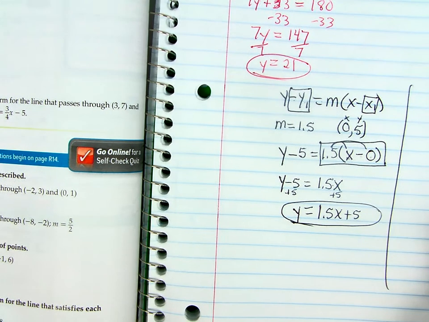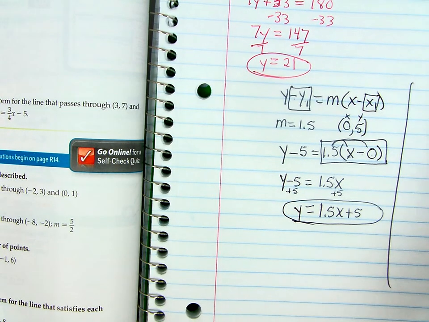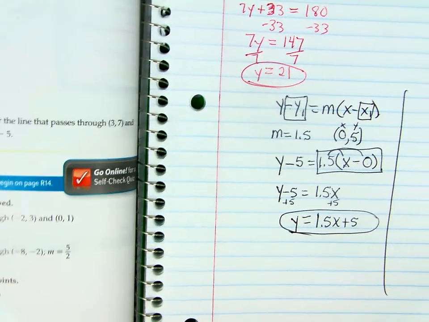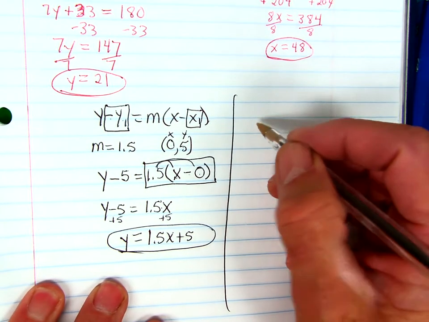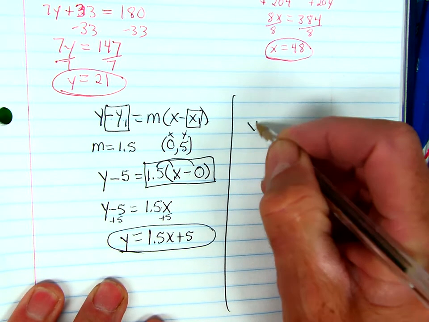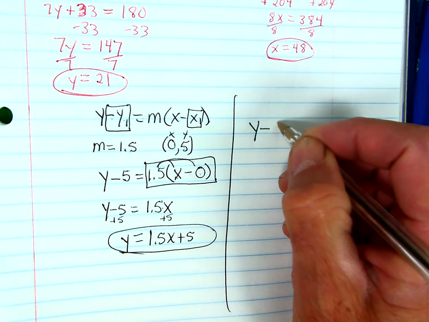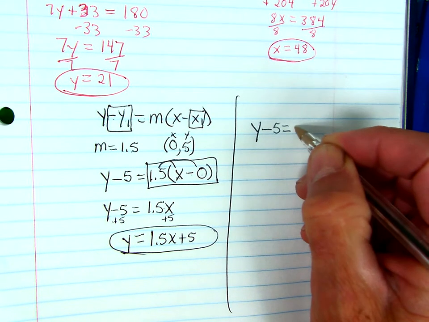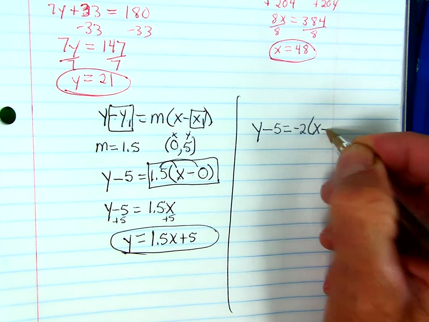Another one. Number 3. This line passes through the point (3, 5) and has a slope of -2. We're going to use the same point-slope formula. Right, so y minus, my y value is 5, equals m, which is -2, times x minus my x value.